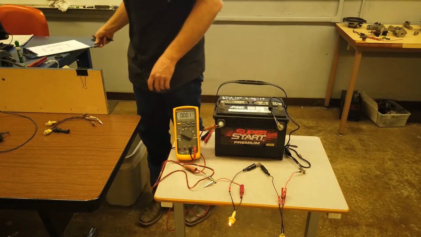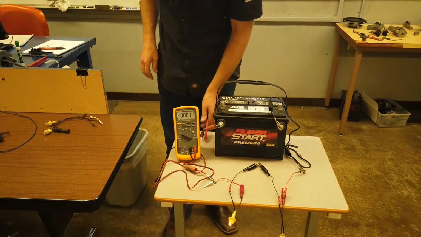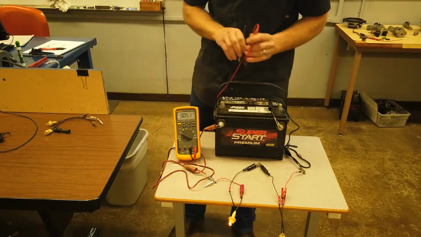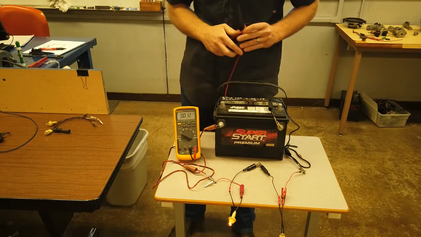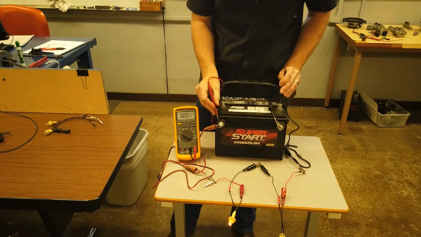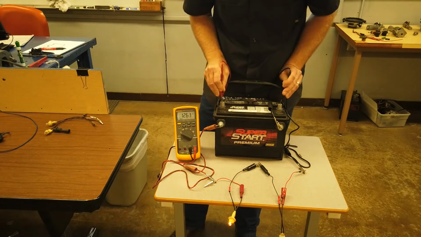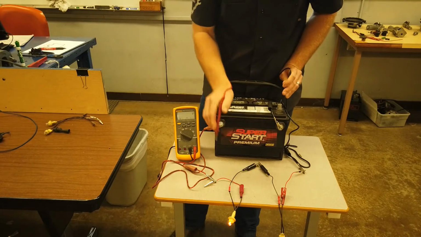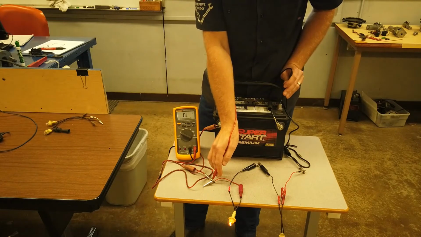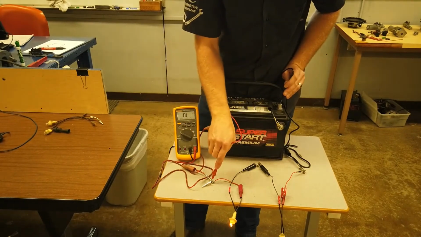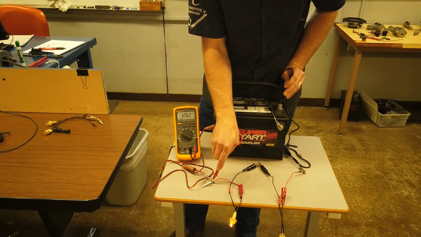So the other thing that I want to show you is why it's also referred to as a voltage drop. If I start here at my available battery voltage, I got 12.63. Then if I check what's available here to the first bulb, so this is power coming into my first bulb, I have 12.62, 12.63.